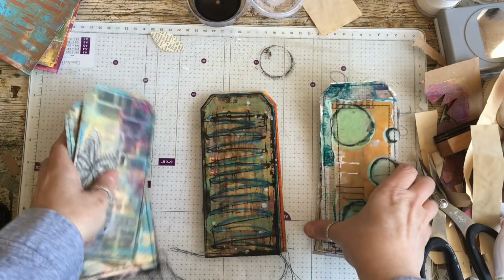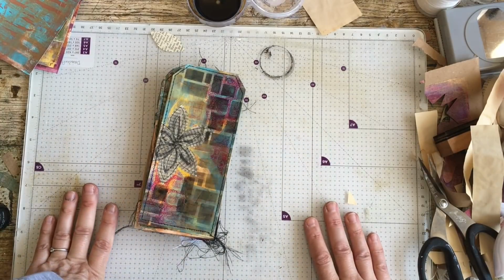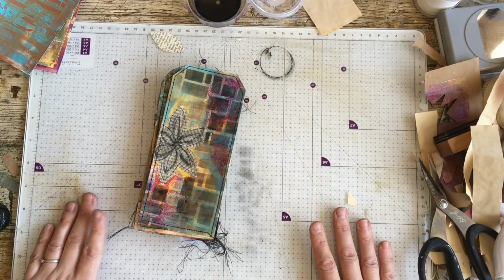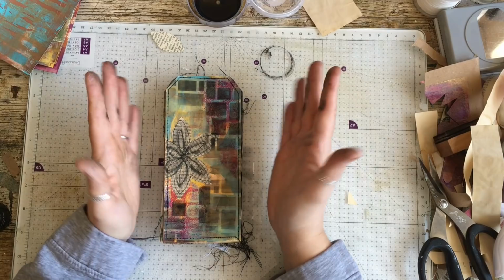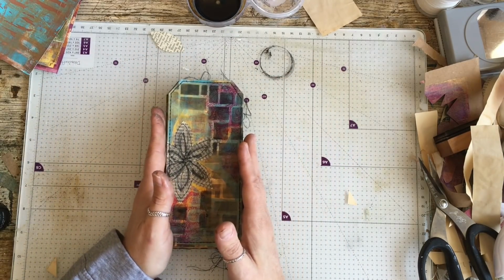So these are my tags for these journals. The next video will be hopefully tomorrow, because I need to crack on and get these finished now.